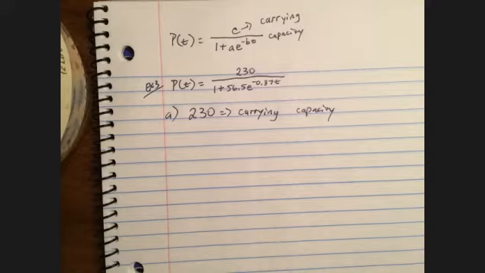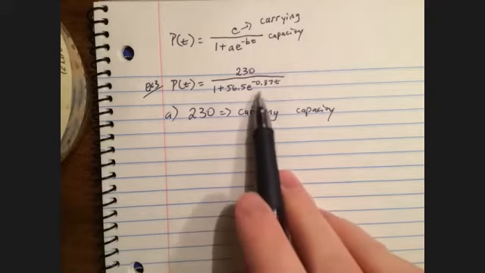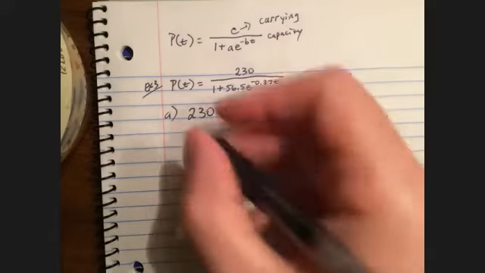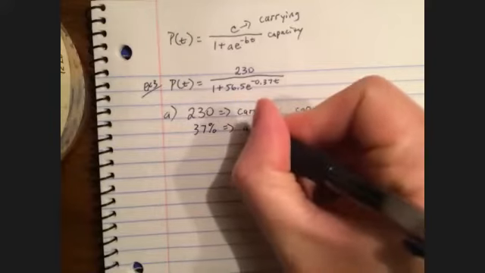Now, our growth rate says negative 0.037. You can just disregard the negative. You can think of it as absolute value. But basically, our growth rate right here, we're not going to write 0.37, but rather 37%. Okay, and this is going to be our growth rate.